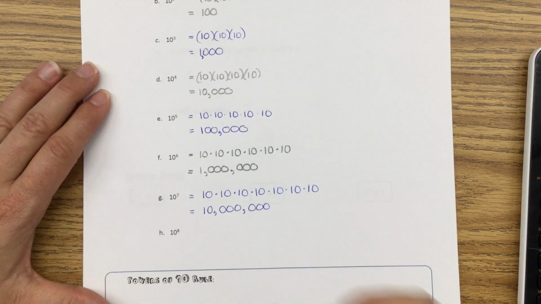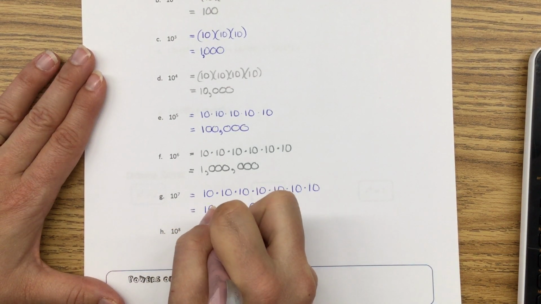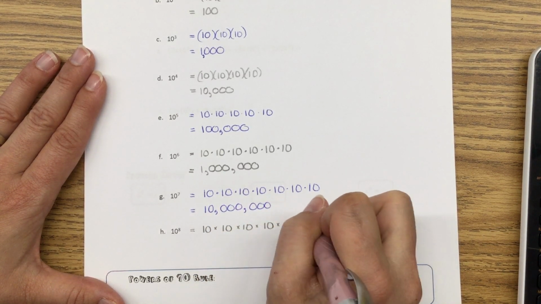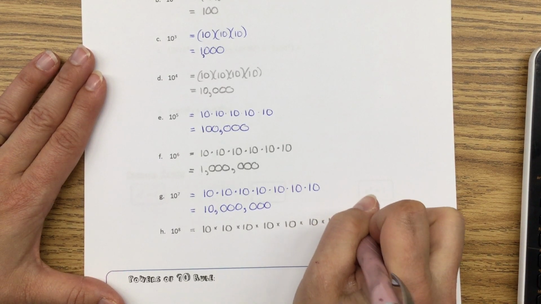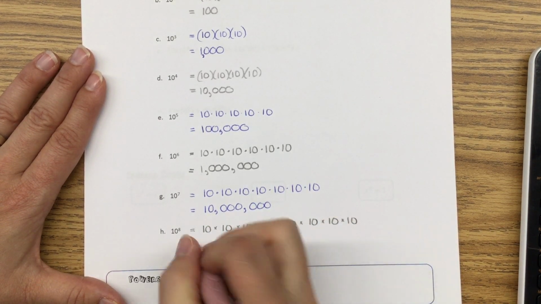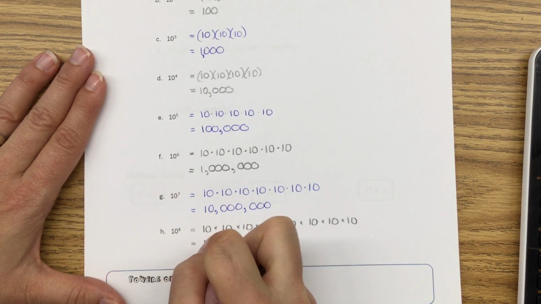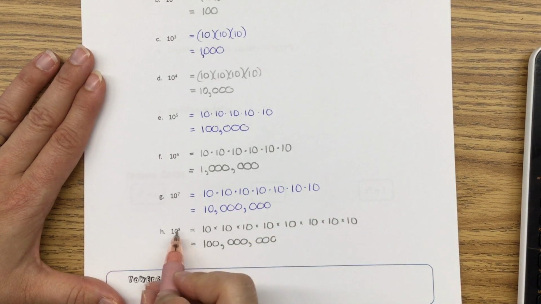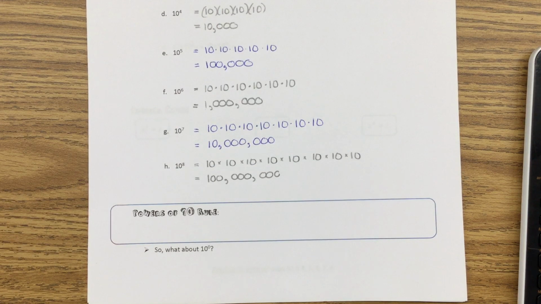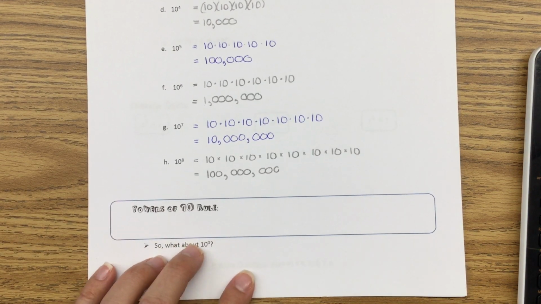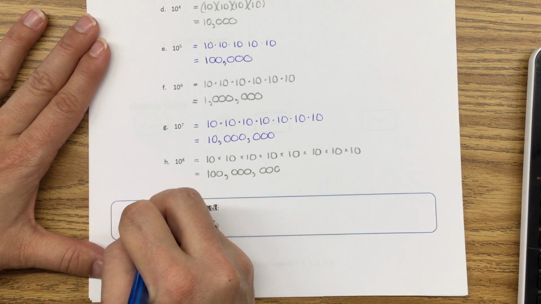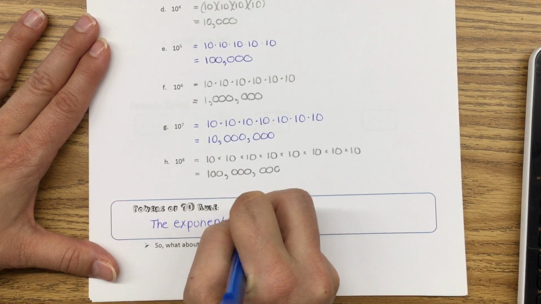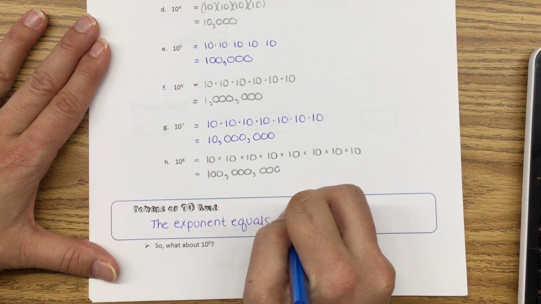Right on. And our last one, 10 to the 8th. Okay, and then that would be 100 million. Whew, that's a lot of zeros. So 6, 7, 8 matches the exponent. Okay, right on. So what is the power of 10 rule? Okay, so the exponent equals the number of zeros.